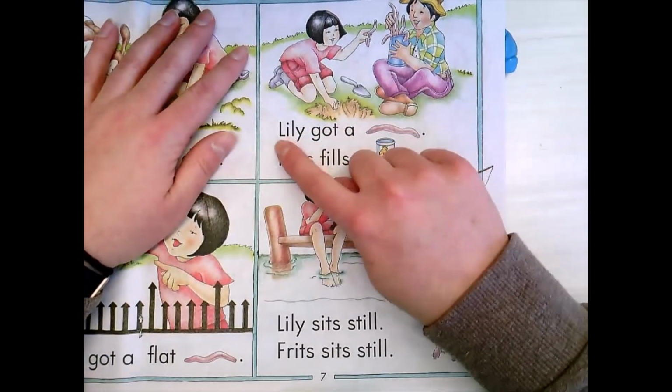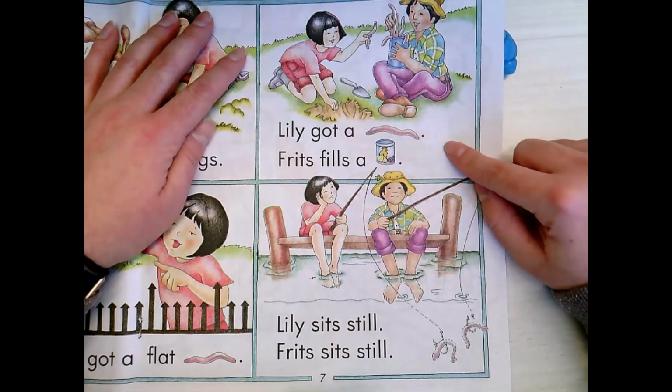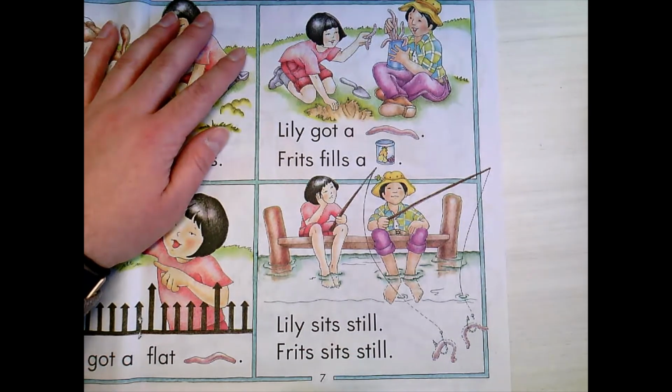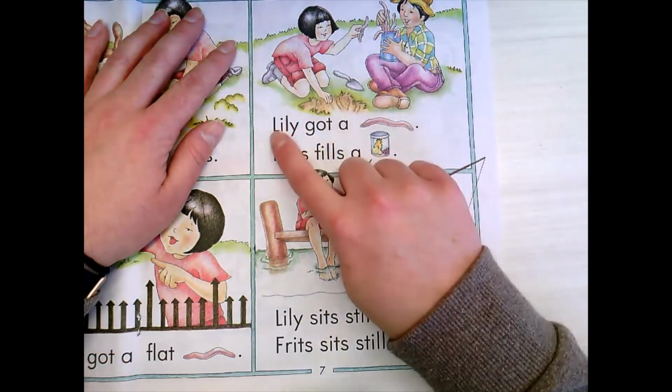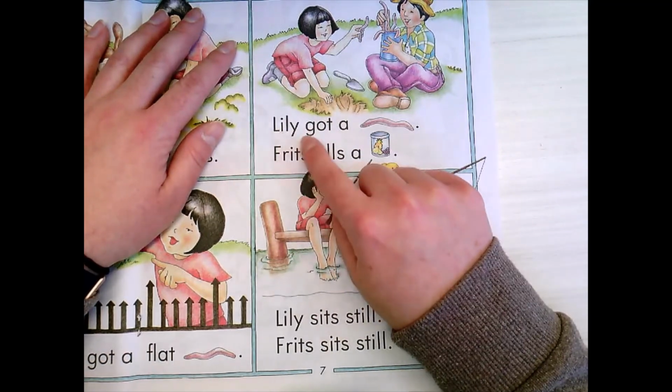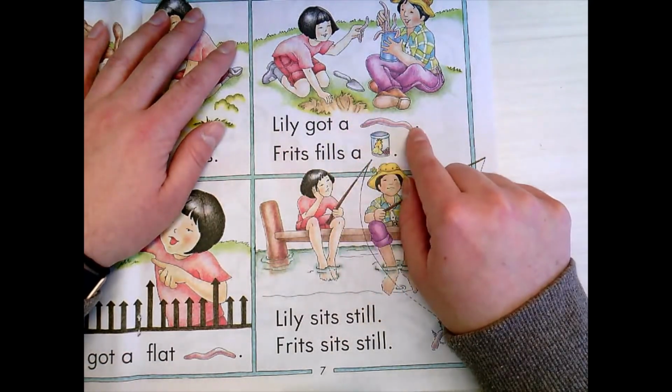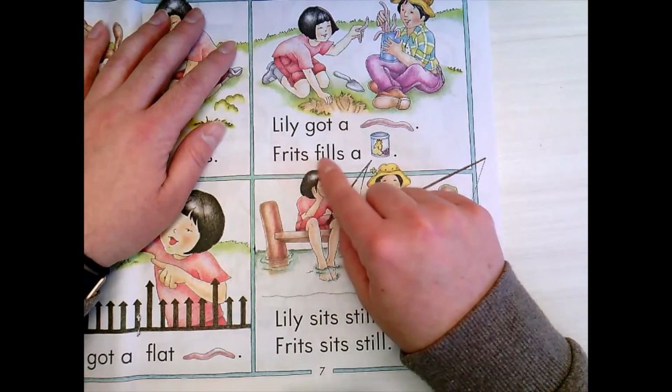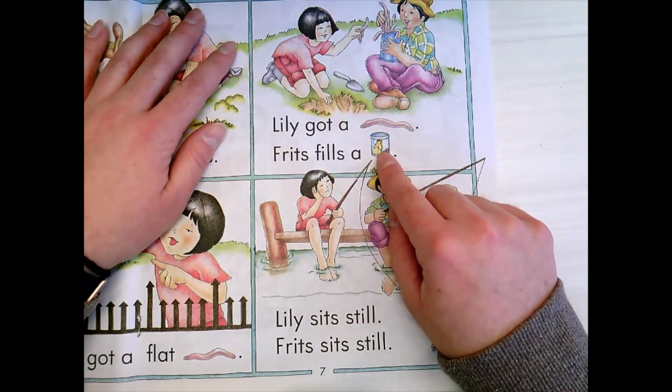Worms, that's right. Read the next two sentences to yourself. Let's read them together. Lily got a worm. Fritz fills a can.